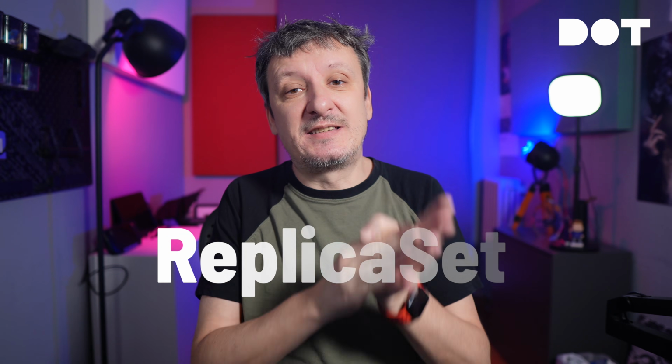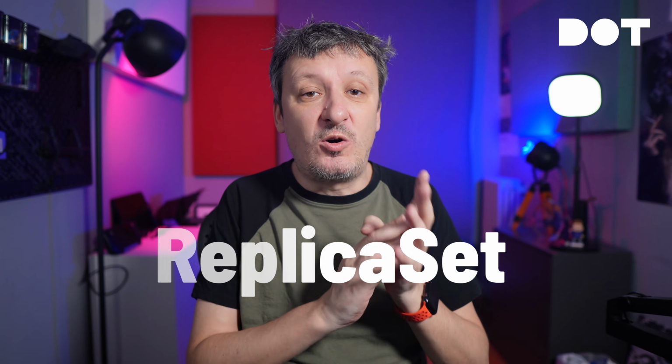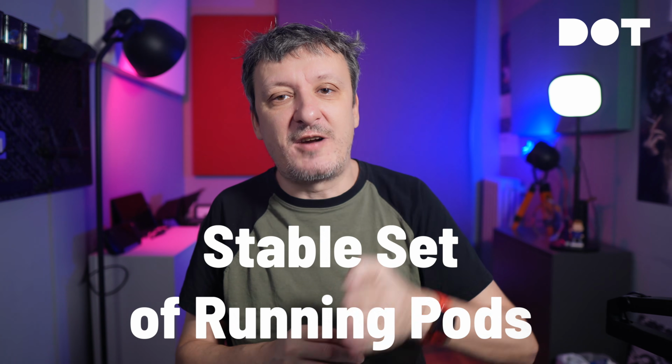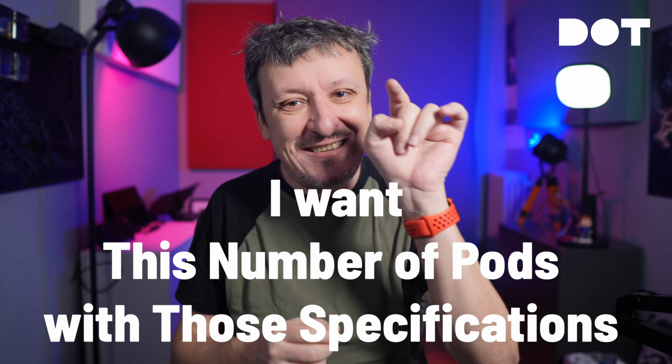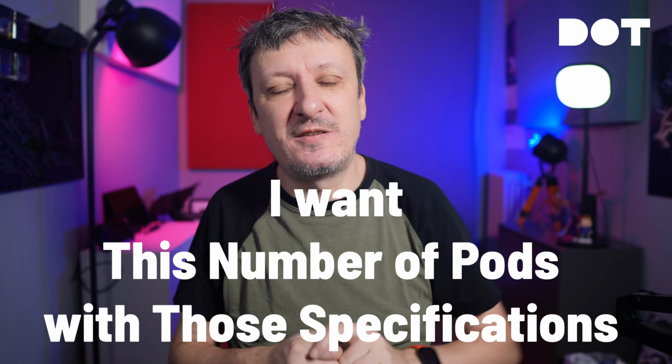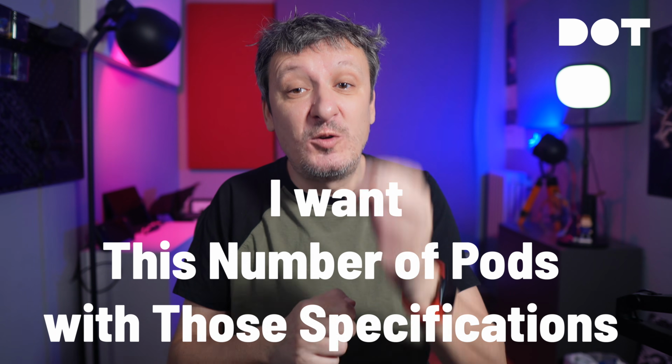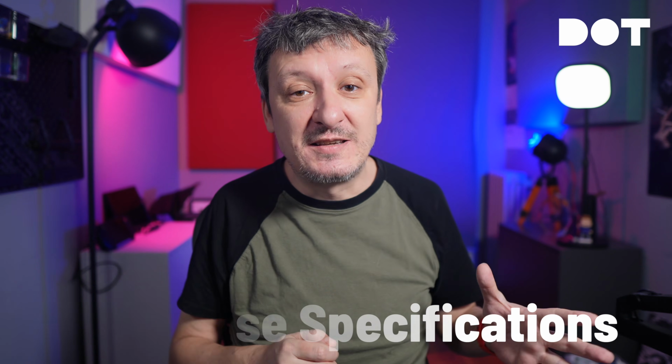A replica set is a Kubernetes resource that ensures there is always a stable set of running pods for a specific workload. It is a special type of resource that ensures that the contract between you and Kubernetes is maintained. It is a resource that allows us to say, I want this number of pods with those specifications. Make sure that it is fulfilled no matter what happens. The world might end, but those pods should still be running.